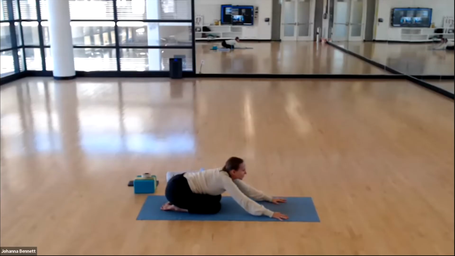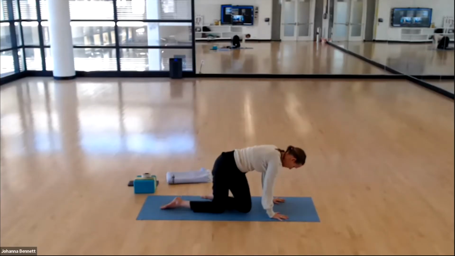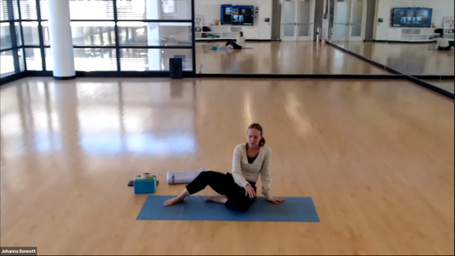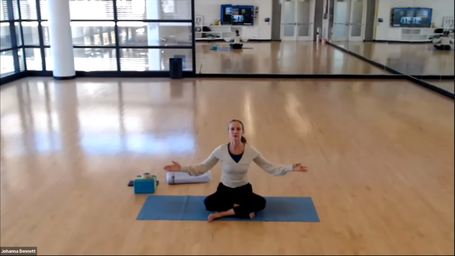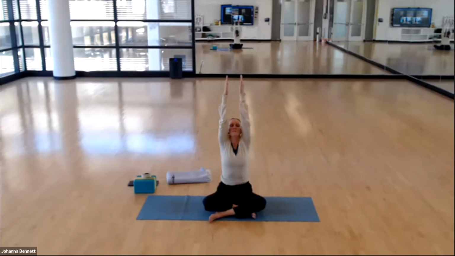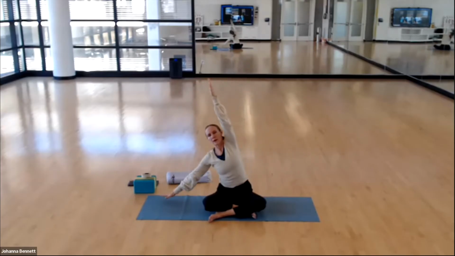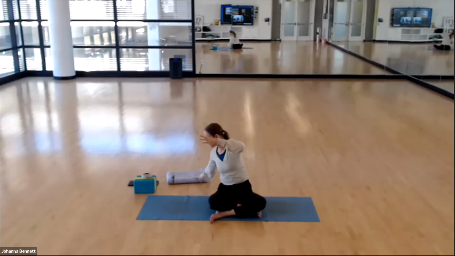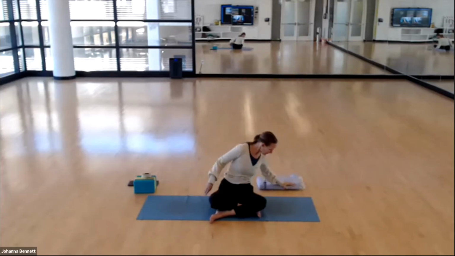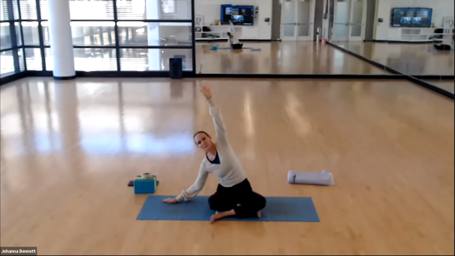Good. Come back to center again, and everybody come up and just walk your knees in and cross your legs again. Come to the other side. And we're going to reach the arms up here. Inhale. And then exhale. Let's lean to the right. And lengthen through, again, coming to that lateral stretch. We did it in the child pose. Now we're doing it in Sukhasana pose.